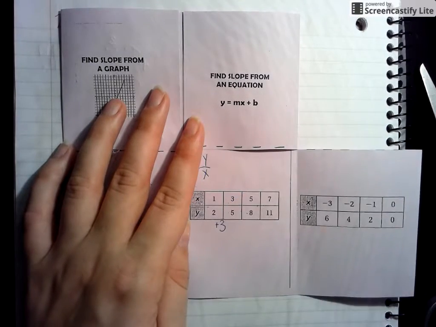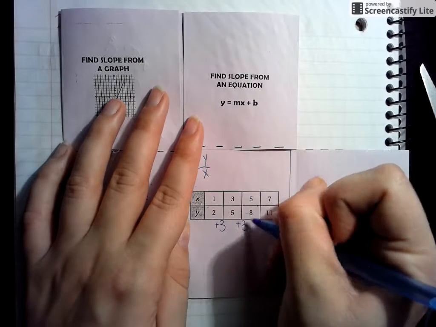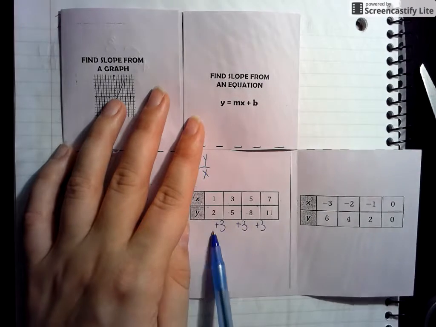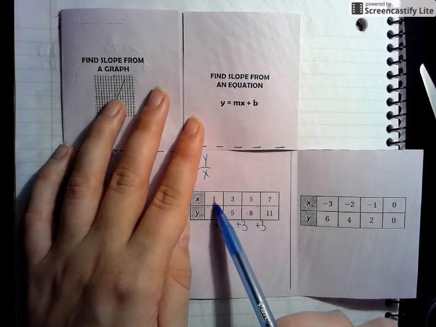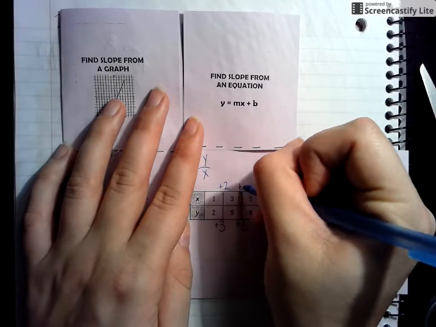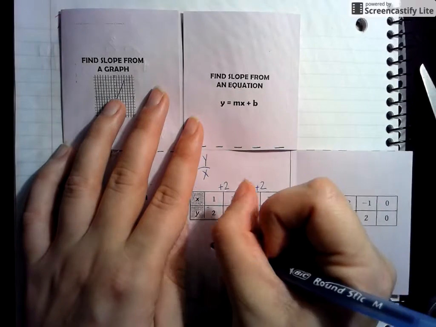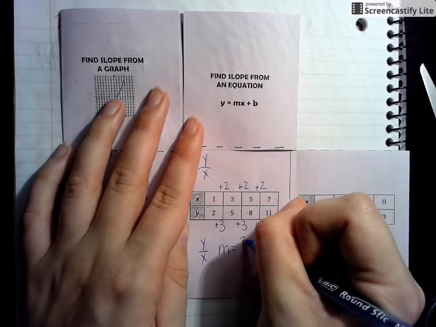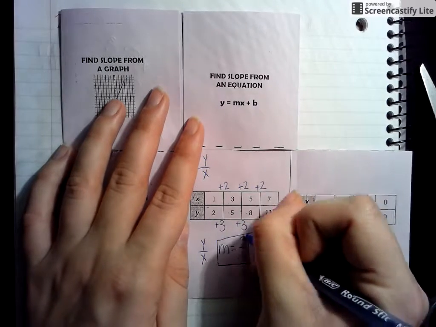But in this case, if you notice, 2 to 5 is a +3. 5 to 8 is +3. So 5 plus 3 is going to give you 8. 8 plus 3 is going to give you 11. So our y change is adding 3. Our x change goes from 1 to 3, which is a +2. 3 to 5, which is a +2. And 5 to 7, which is a +2. So our slope is always y over x. So our m value is 3 over 2. So it is going to be a positive slope.